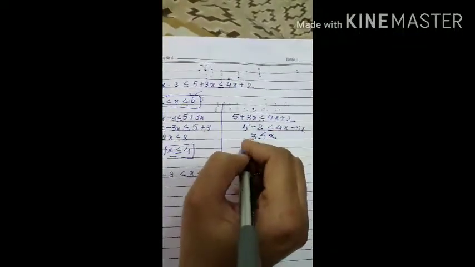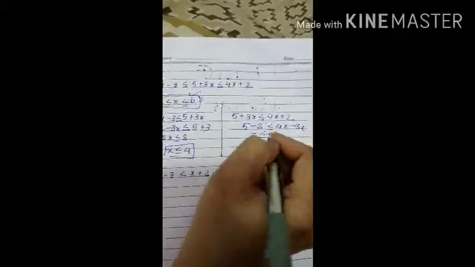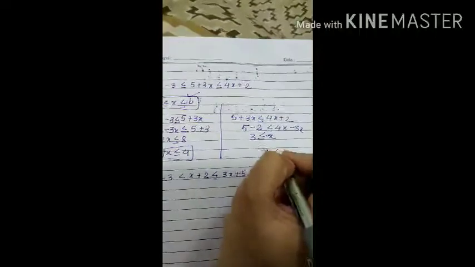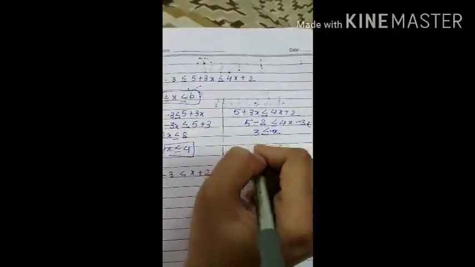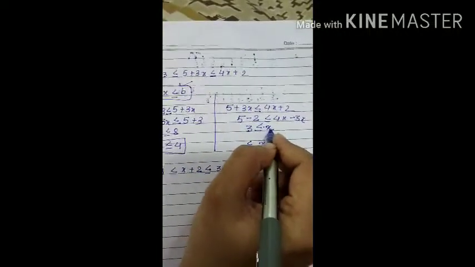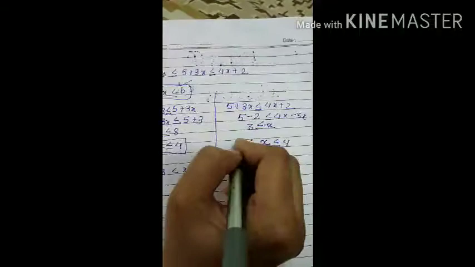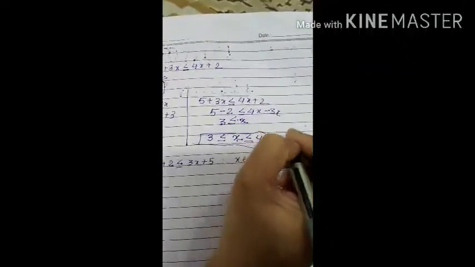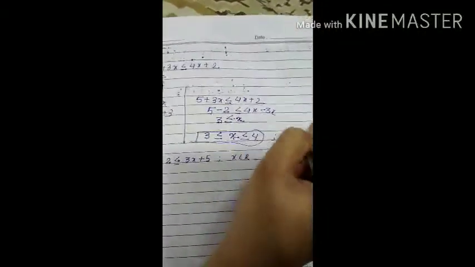So my solution set will be, if I combine these two equations, how to write the solution set? X, here it is less than or equal to, here also it is less than or equal to, since x is greater than or equal to 3, my x is bigger than 3 and it is smaller than 4. So I have arranged my equation in this particular format which has been asked. So on comparing I will be getting my a is equal to 3 and my b is equal to 4.